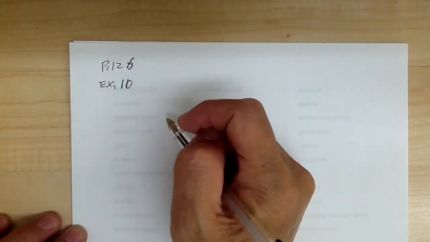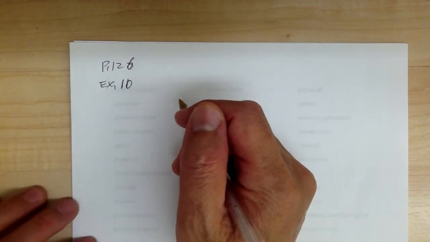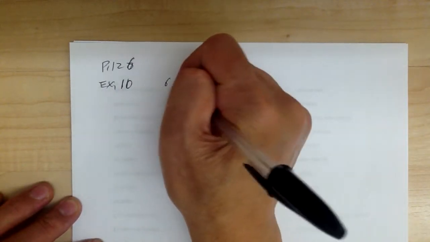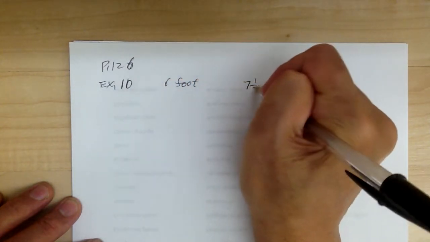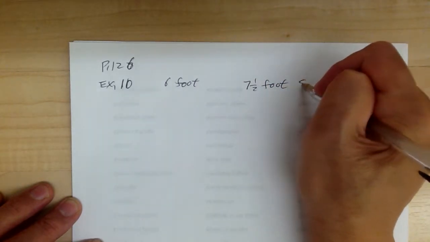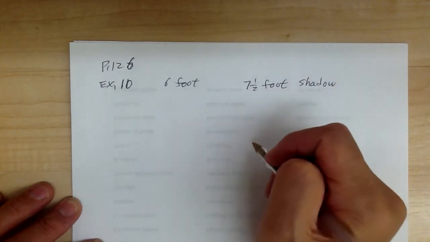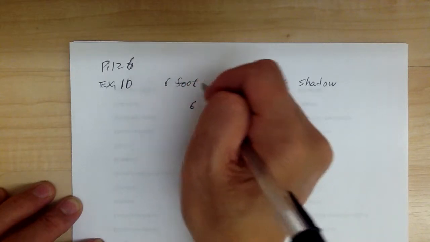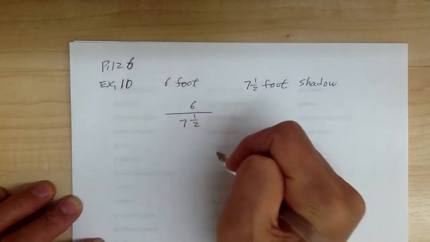Do example 10. So example 10 says a 6-foot man casts a shadow at 7.5 feet. So the man is 6 foot tall and casts a 7.5 foot shadow. Find the ratio of the man's height to the length of the shadow. So you got 6. So the height to the shadow would be 6 to 7.5.